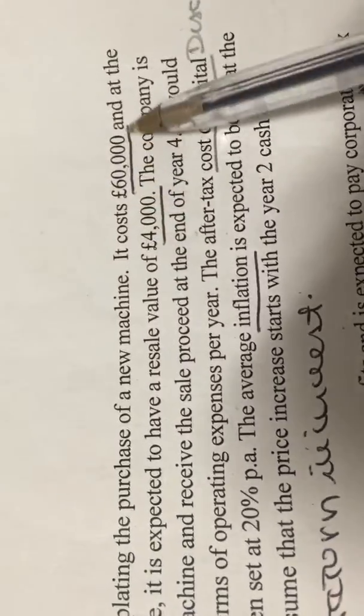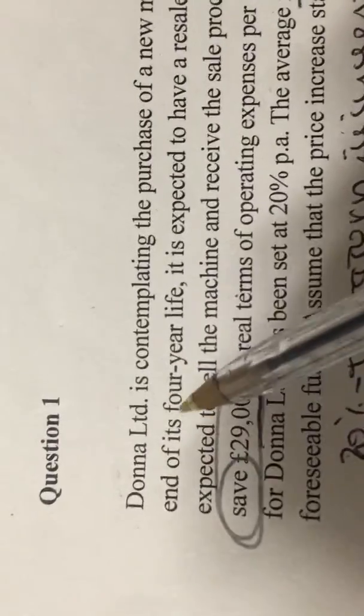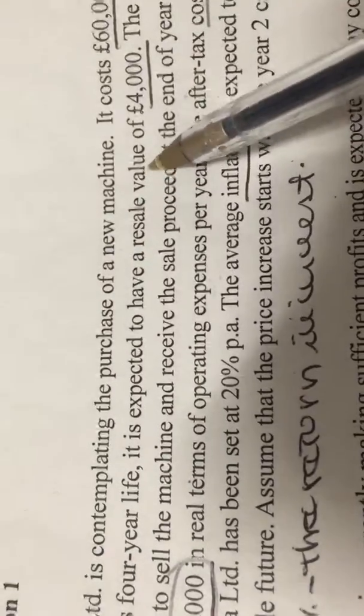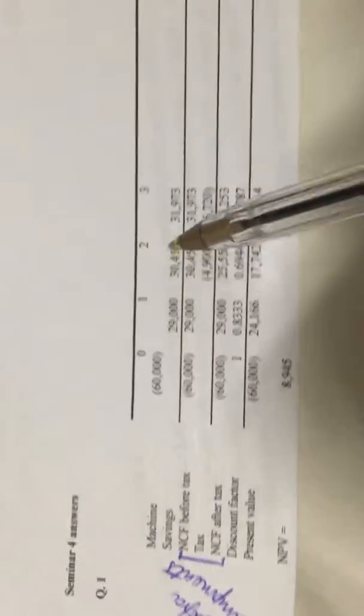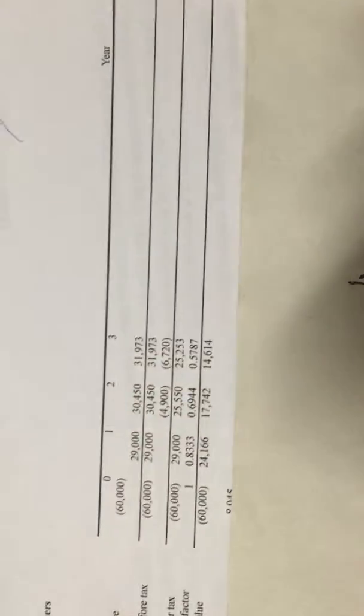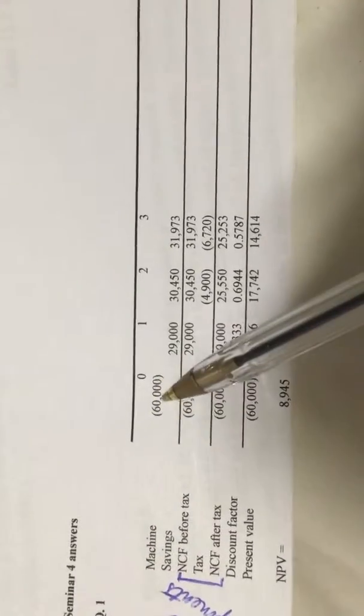But then notice in the question it says it costs 60,000, and at the end of its 4-year life, it's expected to have a resale value of 4,000. So in this case, in the 4th year, you're going to be selling it on for 4,000. So you would have to include it in the first part. So it will be minus 60,000 here because that's what you spent on the machine. And in the 4th year, it will be positive because if you sell the machine, that's the value you're going to get. So now we add all the values here.